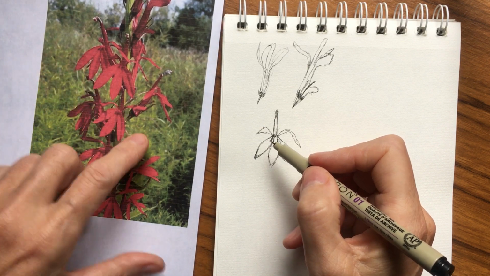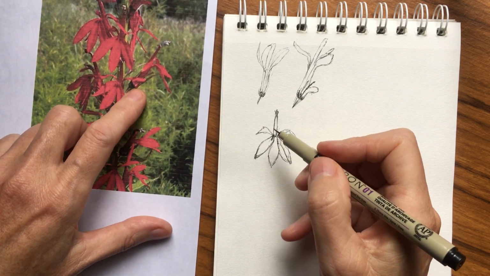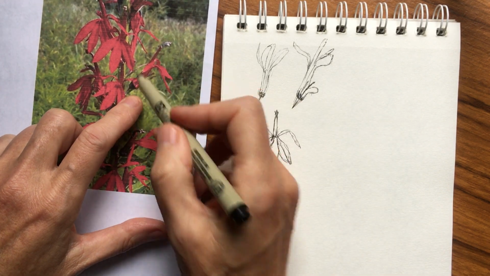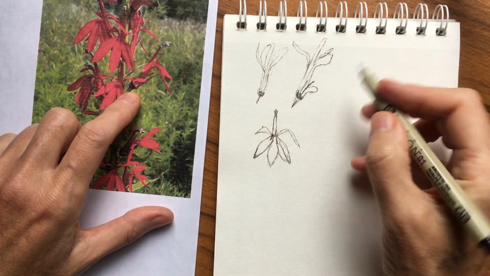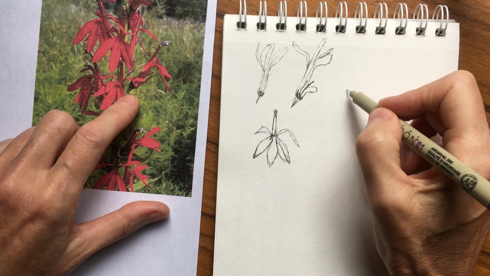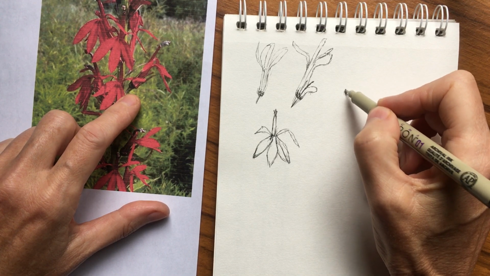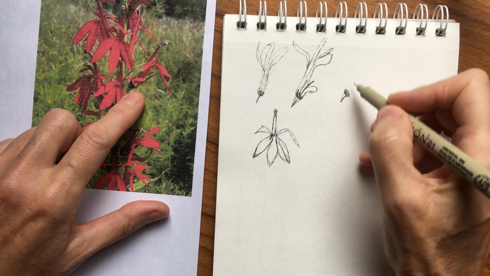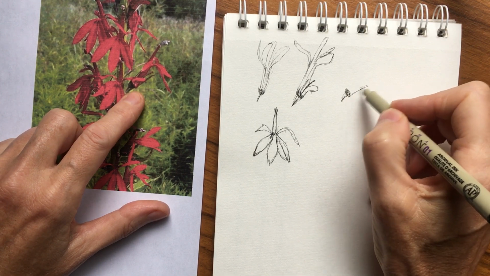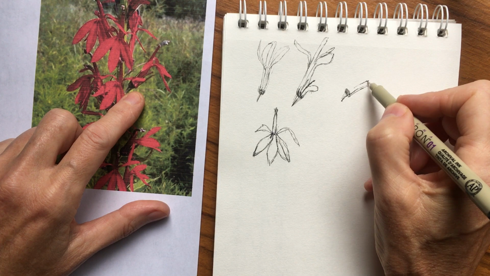Now, let's do this one that's another side view. This flower's older than this one. So just start wherever you'd like. We've got some of the leaves.